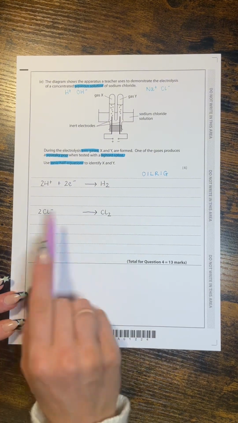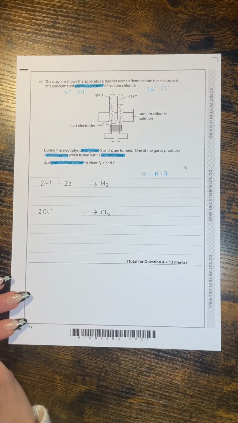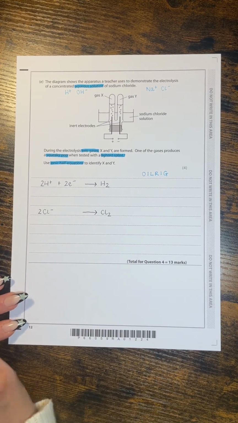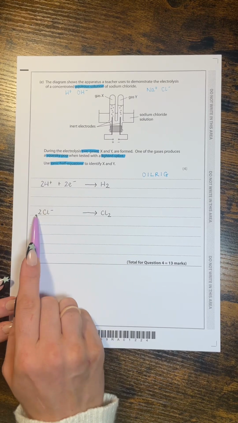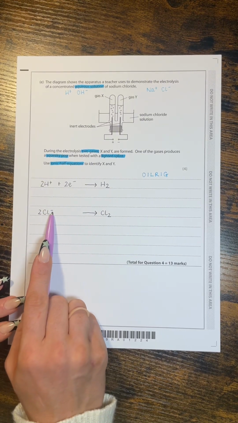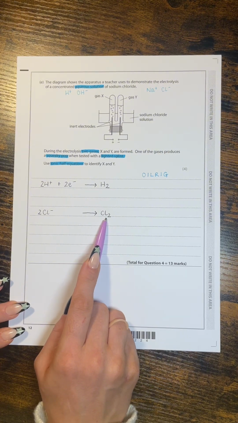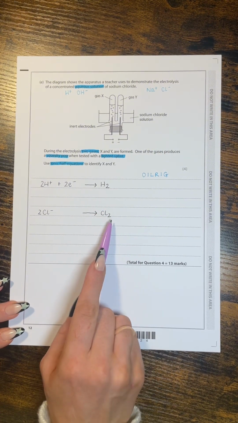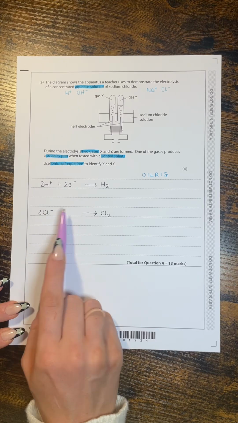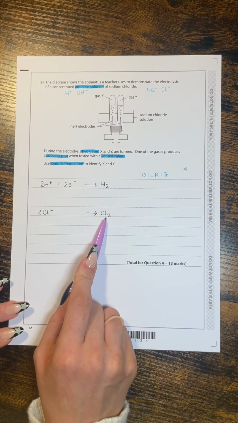Okay, so where do we put the electrons in this second half equation? Well, we've got two negative charges here from these Cl minus ions, and on the right hand side the chlorine atoms, as they are now, don't have any charge. So we've got a -2 charge and a 0 charge, and we want to add negative electrons somewhere.